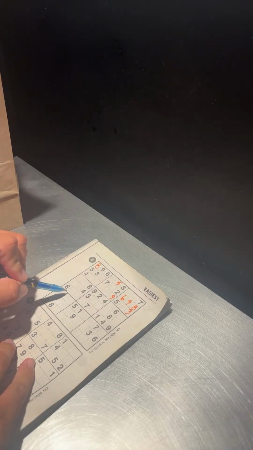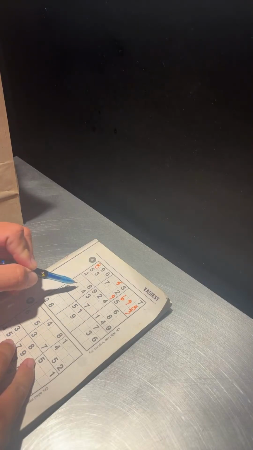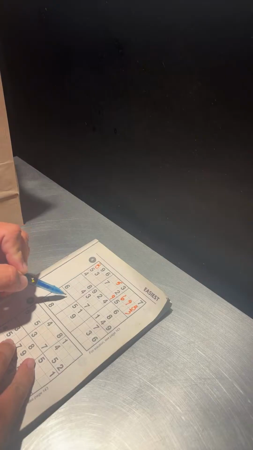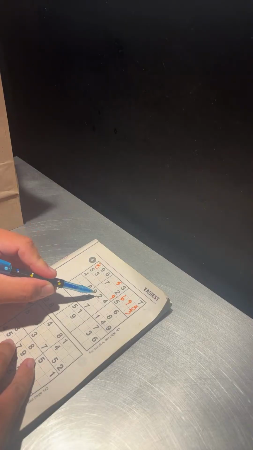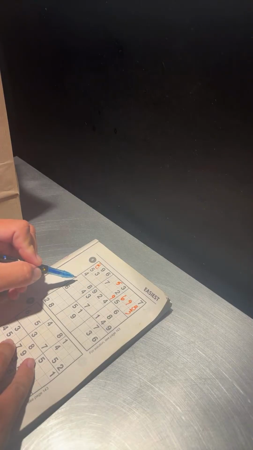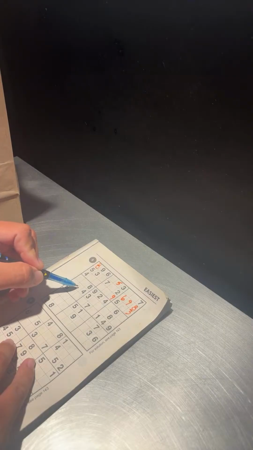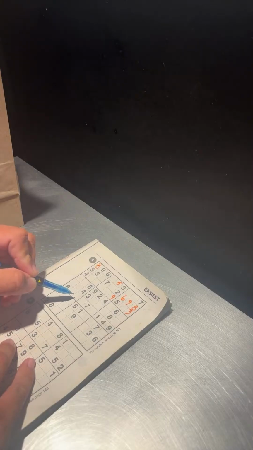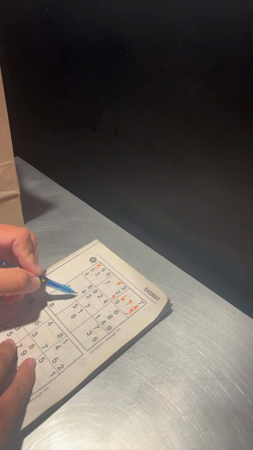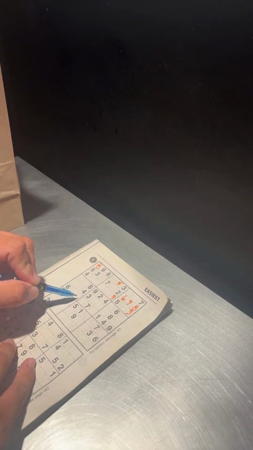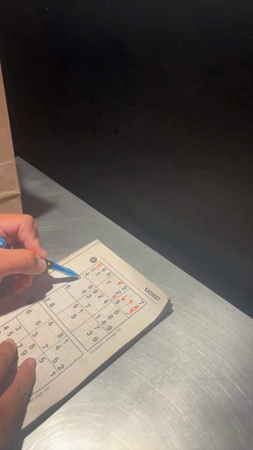One, can we see one right here? One cannot go here. One can go here. Go here. Two cannot go here. And two can go here and here. And here. Three cannot go here. Three can go here, yes. Can three go here? Yes.